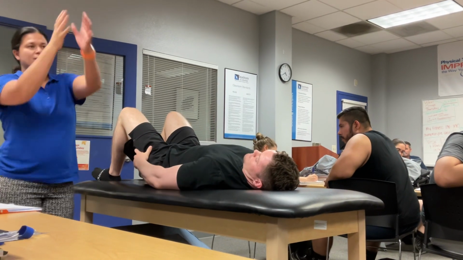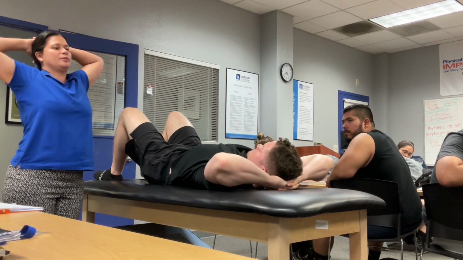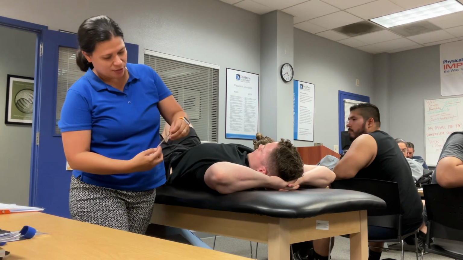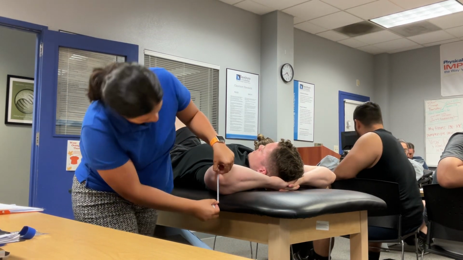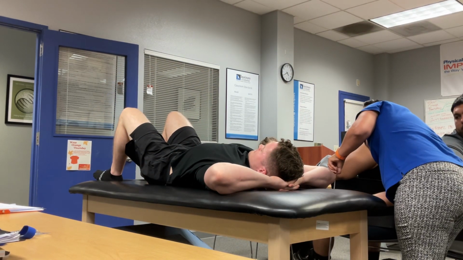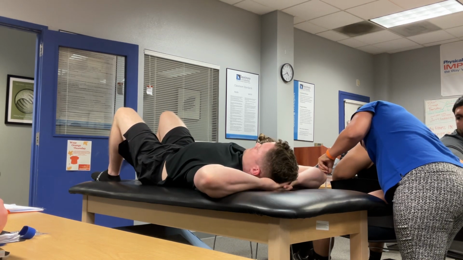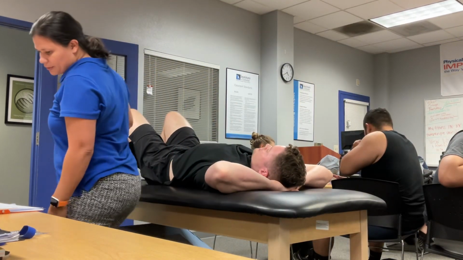Pec major as a group: hands behind your head, interlock, and you're measuring from lateral epicondyle to the table. And that's just a measurement between both. 10 and a half. Go ahead and scoot over just a smidge. There you go. 10 and a half. So pecs are even on this side as a group.